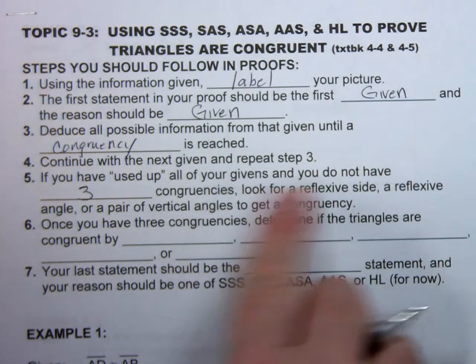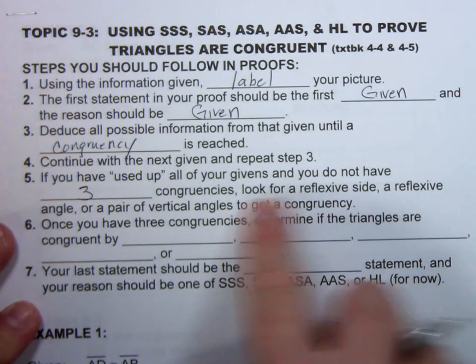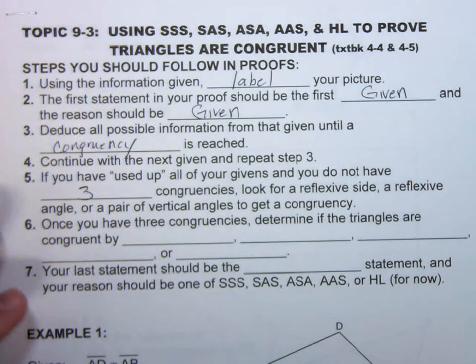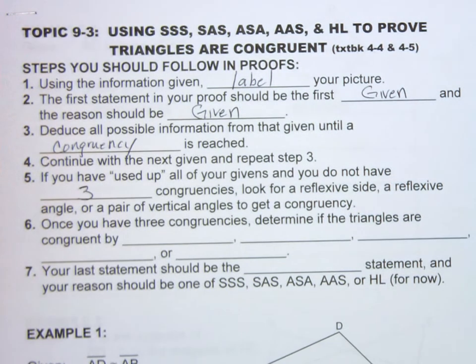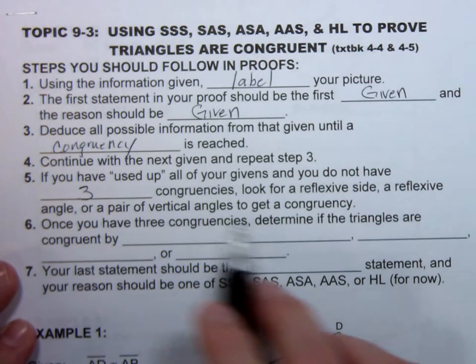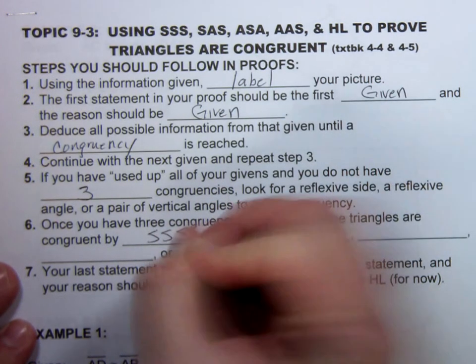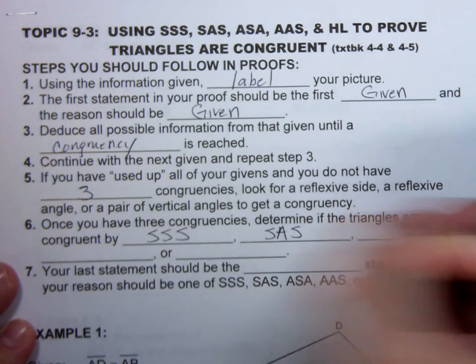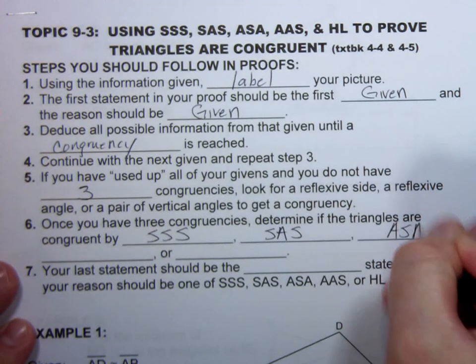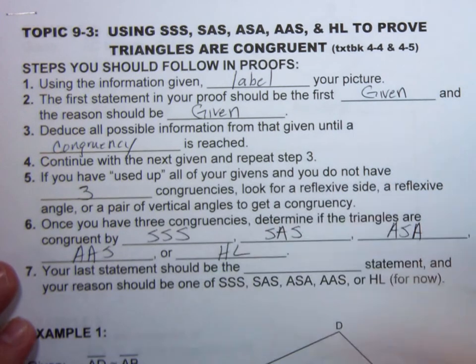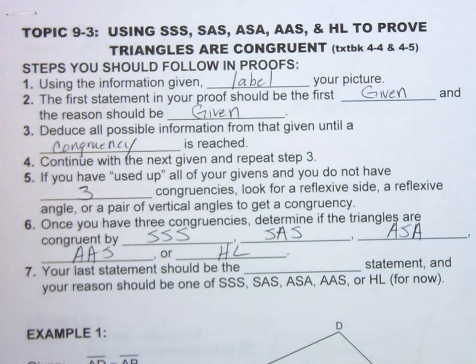If you still don't have that, then you want to look for a reflexive side, a reflexive angle, or a pair of vertical angles to get a congruency. They'll either be sharing a side, sharing an angle, or you can recognize some vertical angles in the picture. So look in the picture for something. Once you have three congruencies, determine if the triangles are congruent by side, side, side; side, angle, side; angle, side, angle; or hypotenuse, leg. Those are your possible ways of proving triangles congruent.